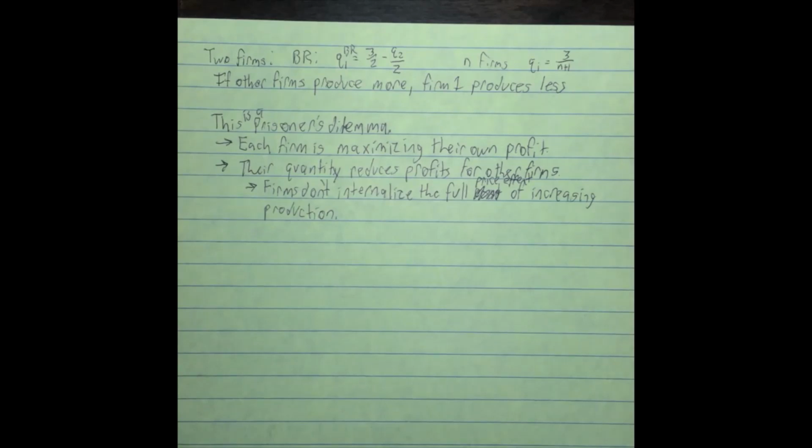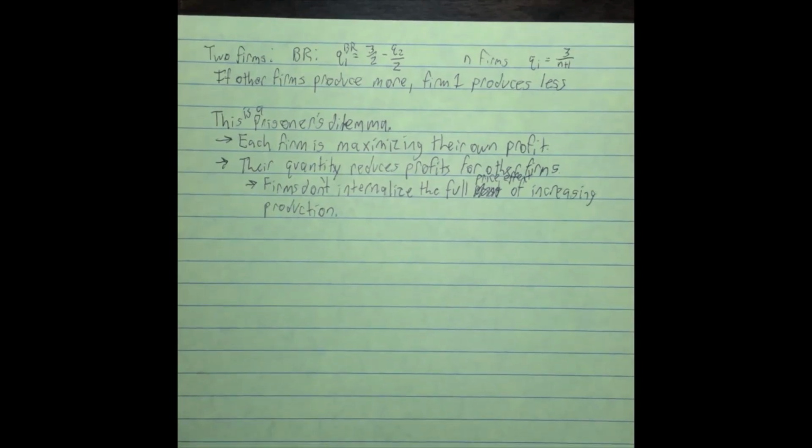But they can't do it, in the same way that you all would have a really hard time on GroupMe deciding that you're not going to study for my final. Because they can't coordinate on lower output, and each firm has the incentive to maximize their own profit, as the number of firms gets large, we'll get back to perfect competition.